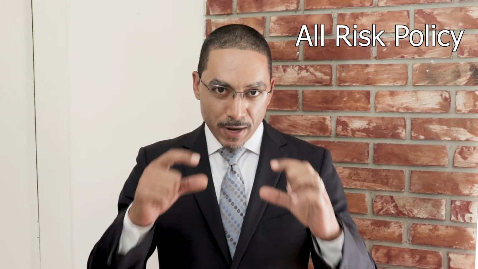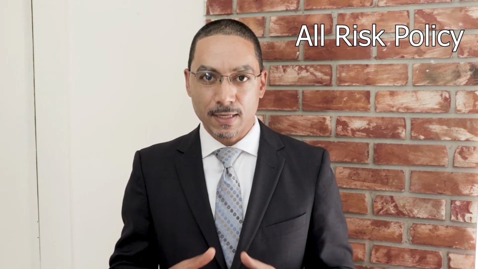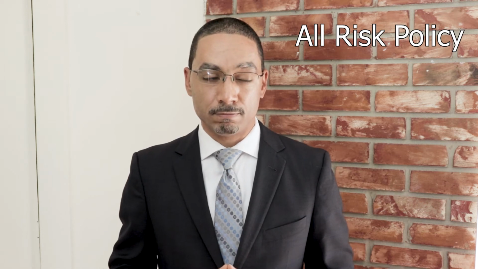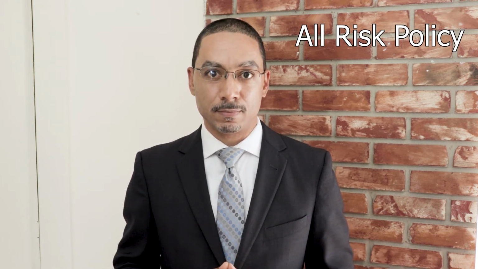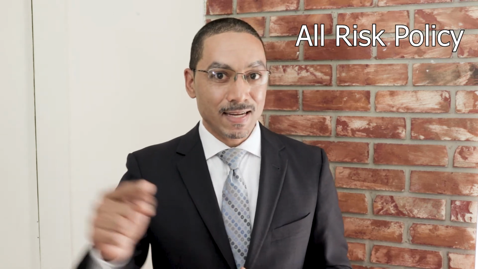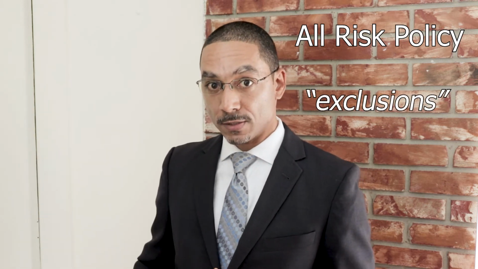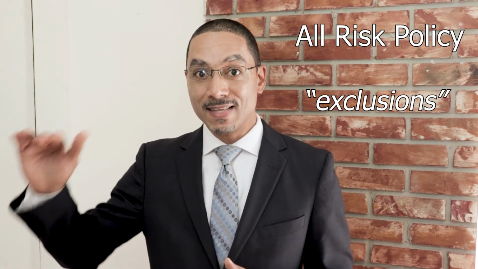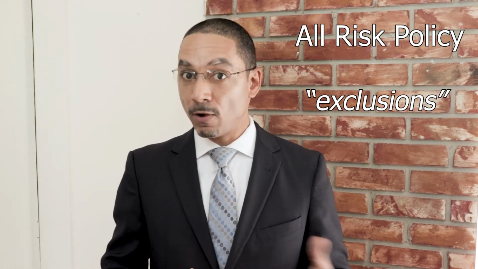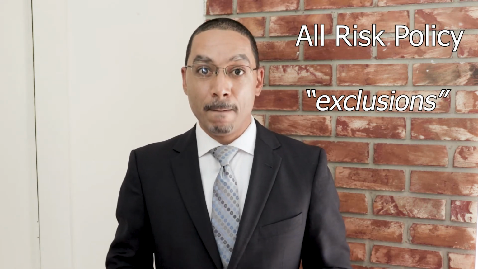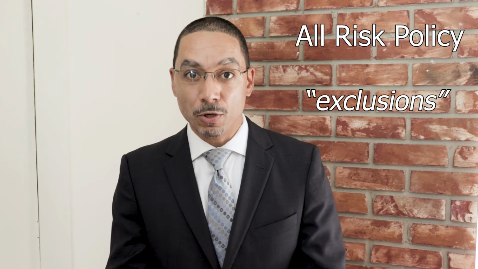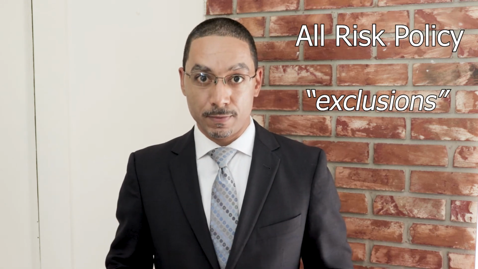On an all-risk policy, that first paragraph is going to be a little different. It's going to say, we insure you for damage to the property listed above. That's it. The policy is then going to go through exclusions, things that the insurer will not pay you for, things that they do not cover. These might include things like volcanoes or sinkholes or things like that. But if anything else other than those excluded things happens to your property, you're covered.